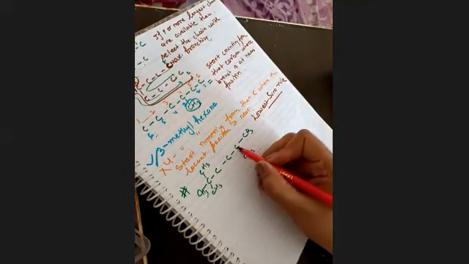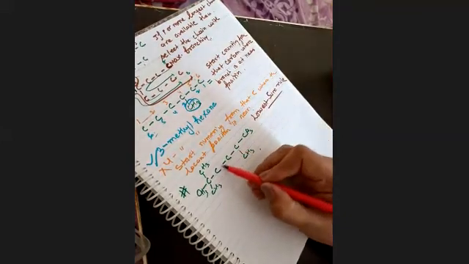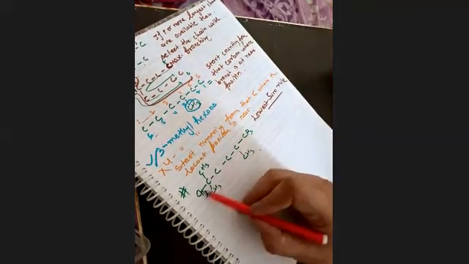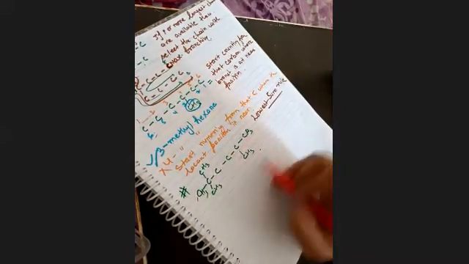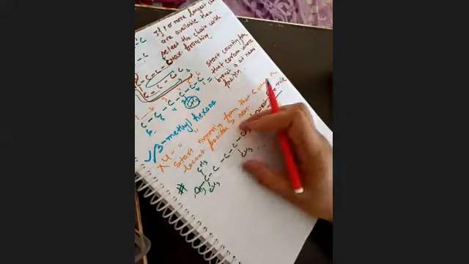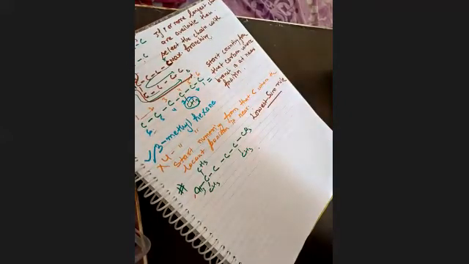1 2 3 4 5 6. So from whichever carbon you want to start, you will get the 6 carbon chain only. So the longest carbon chain is 6 carbon.